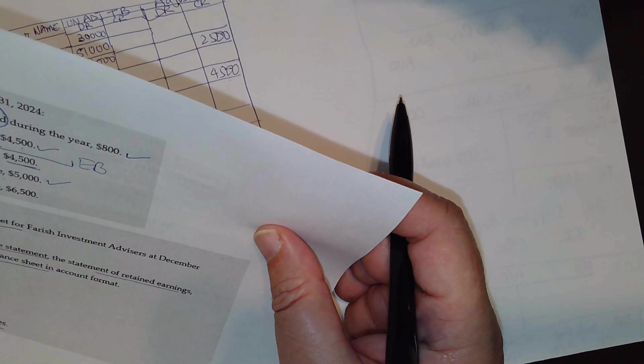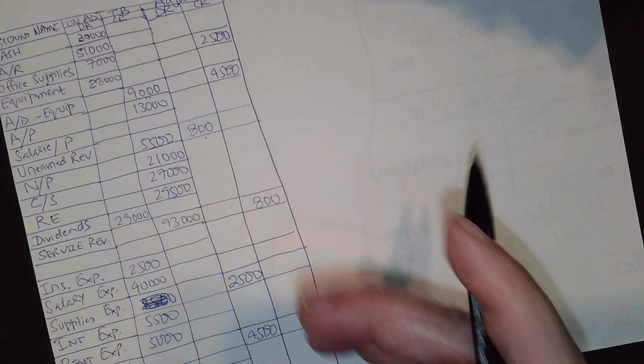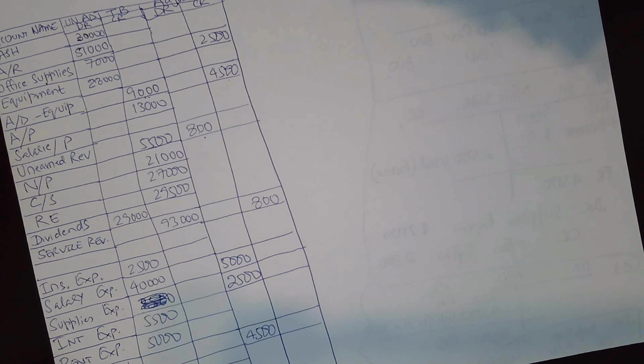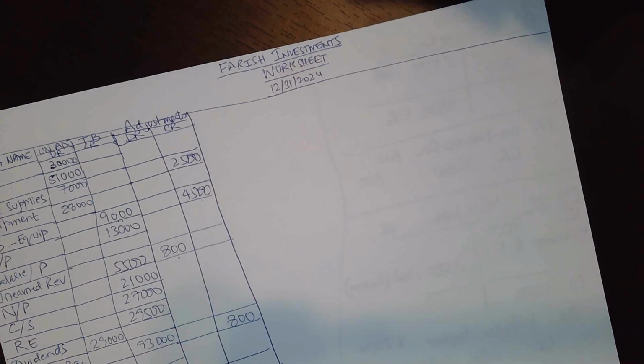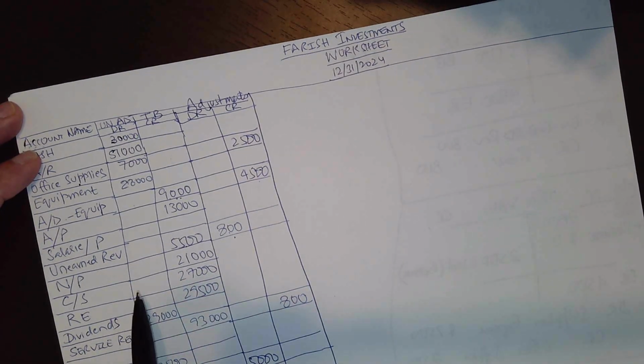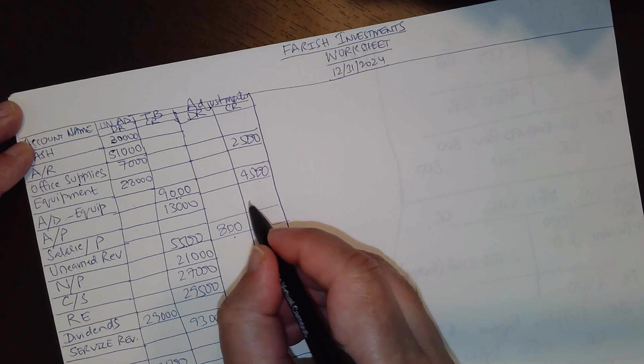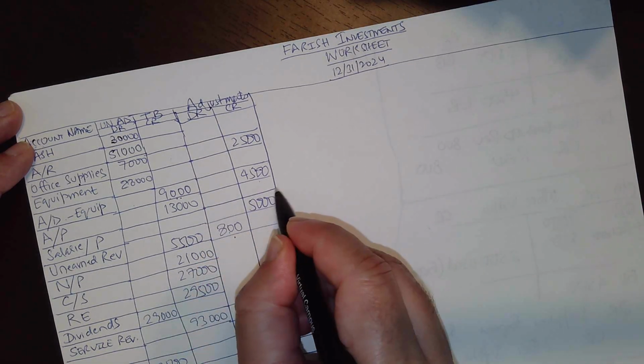So how much was it? Accrued salary expense $5,000. So we have to add a debit of $5,000, but we also have to look for $5,000 in terms of salaries payable. If we go up here, we see salary payable of $5,000.